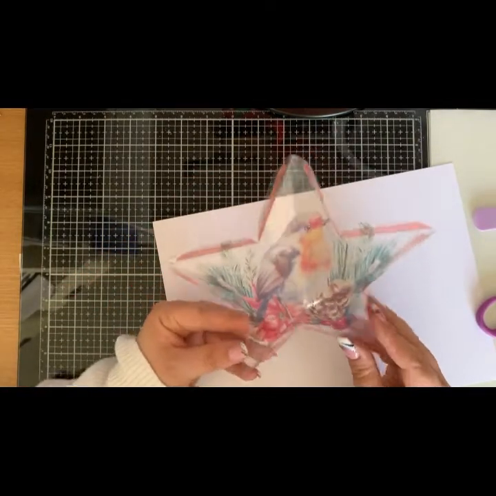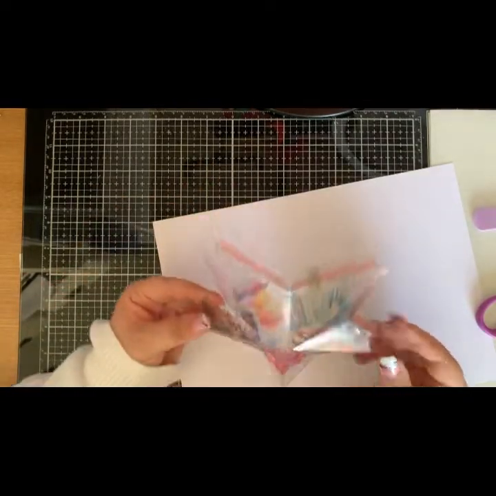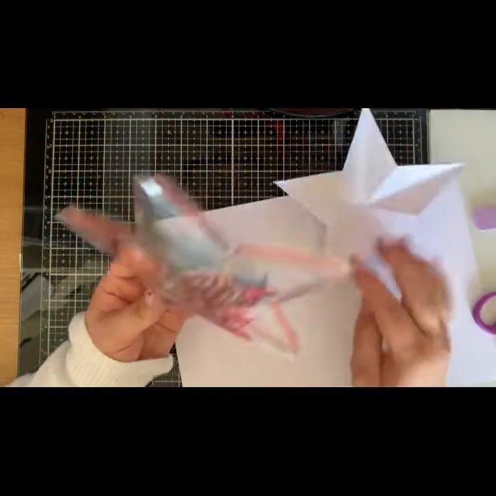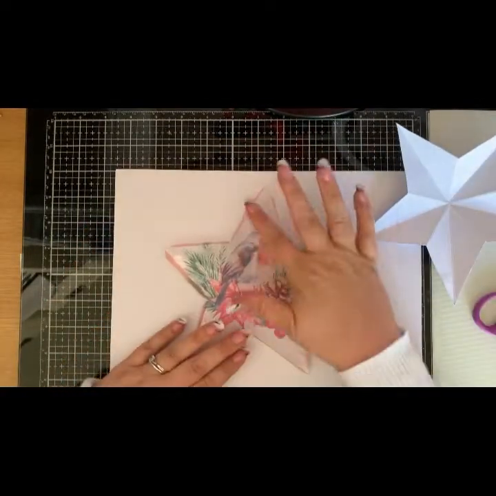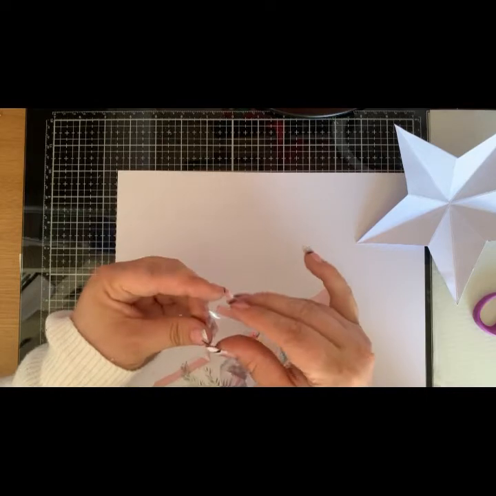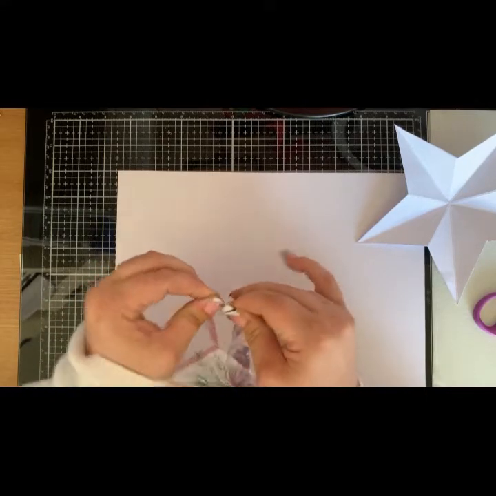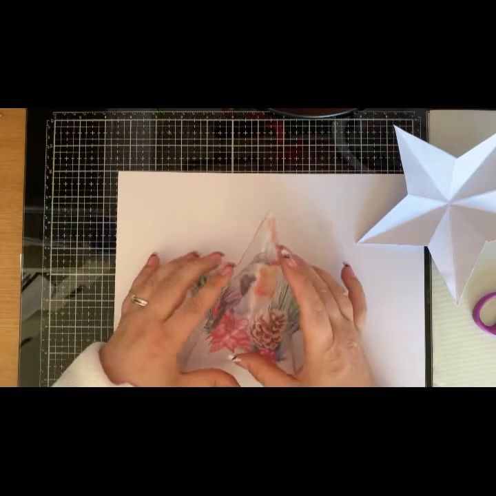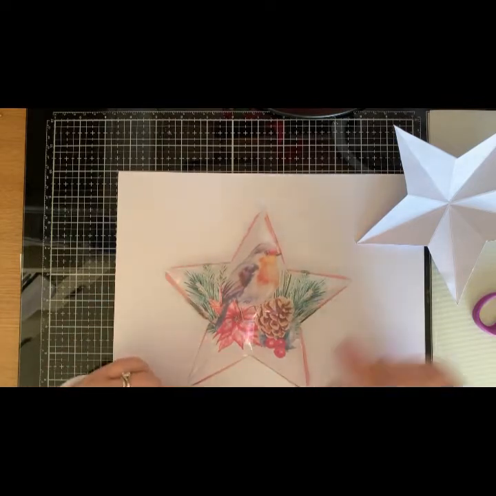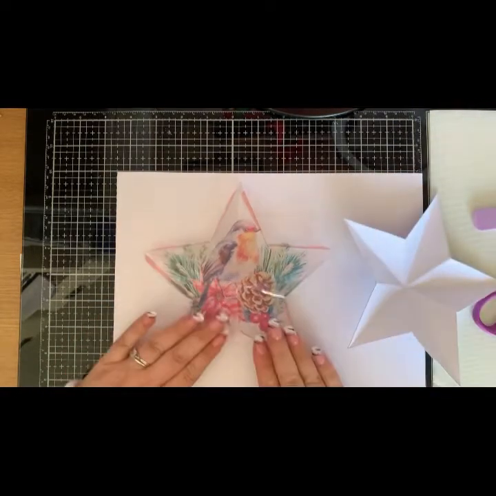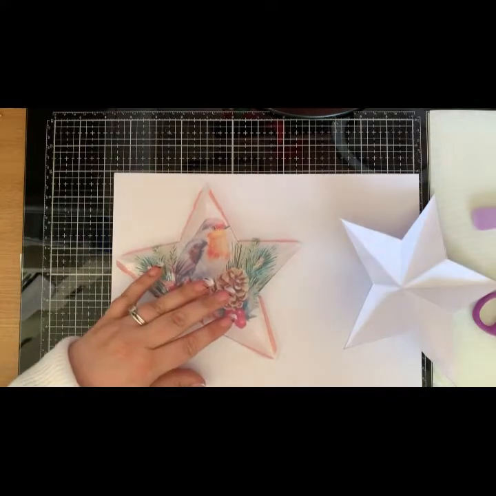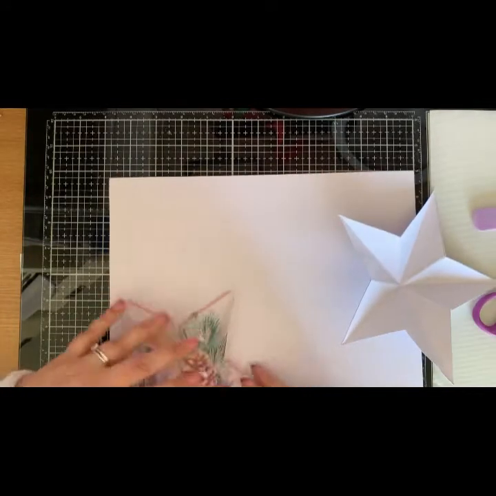And now what we're going to do is work out where the top is. So we want our robin at the top, and that's going to be the last edge that we're going to fix in. We're going to start with these two here at the bottom, and we're going to be fixing those over, the same as on the white.